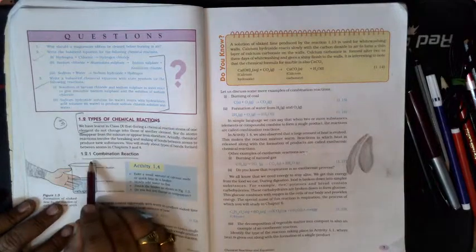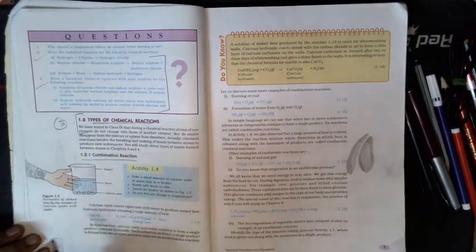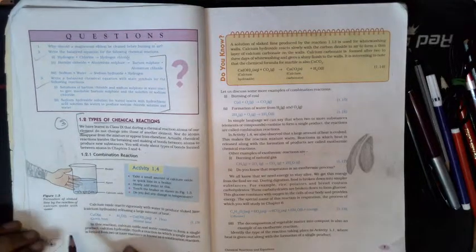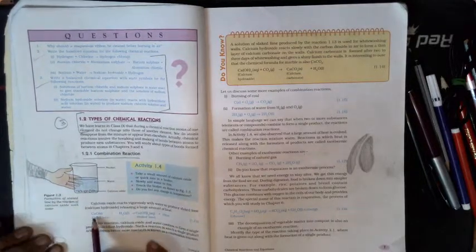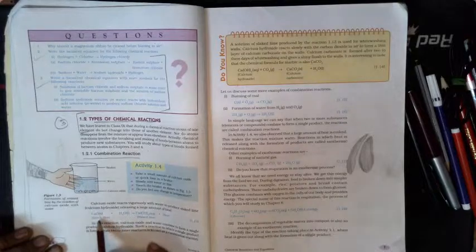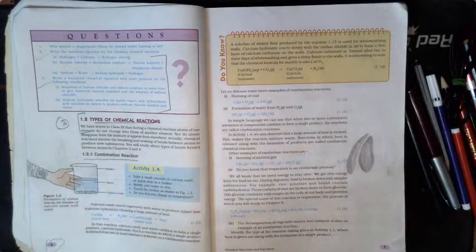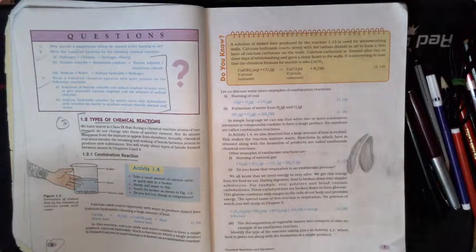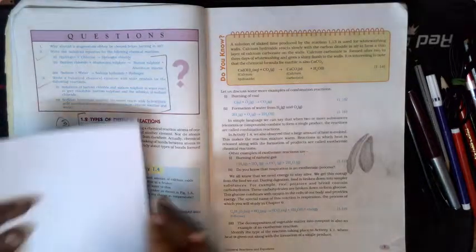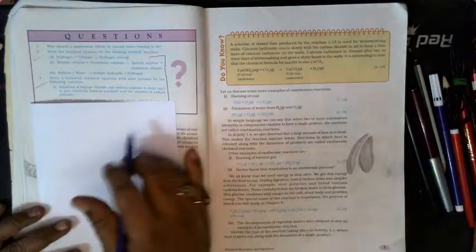Types of chemical reactions: combination reaction. Combination reaction, let us see by an example. You have got quicklime, which is also called calcium oxide. So what is calcium oxide? How do we write calcium oxide?